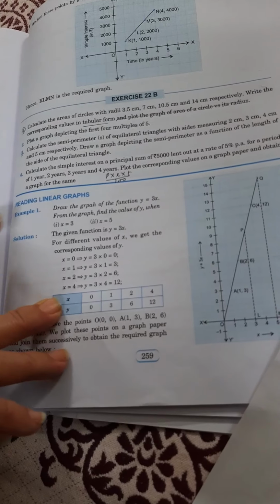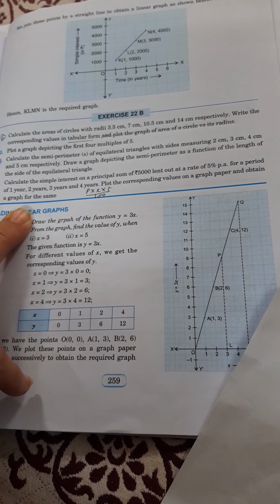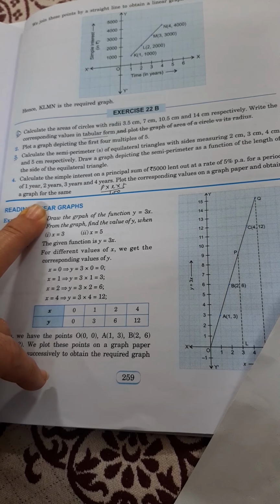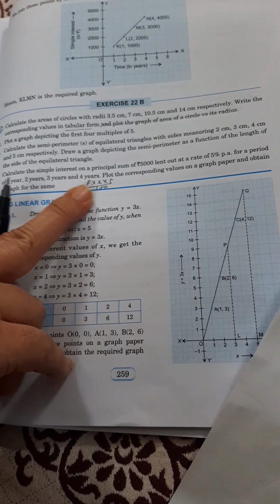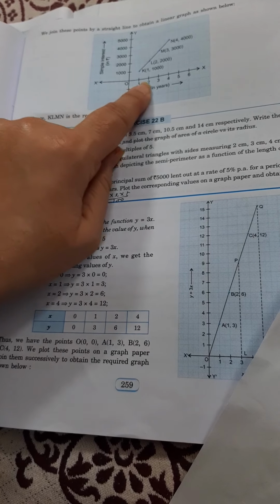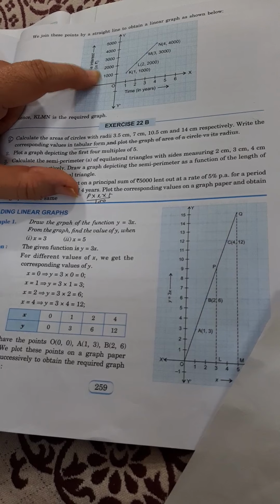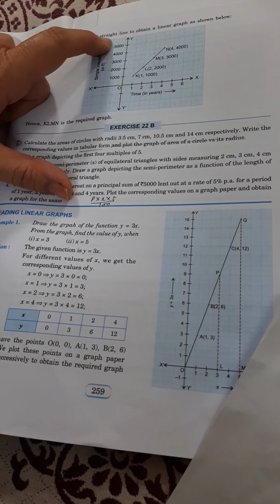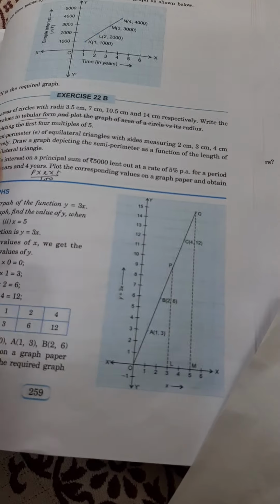Now question number 4 also you can do. For question 4, seek the help of the last example. It is the same. So find out the simple interest. You know the formula, p into r into t upon 100. On this side they have taken 1, 2, 3, 4, 5, 6 on the x-axis, and on the y-axis 1000, 2000, 3000. See, the class interval is the same. Fine, and then plot the points.